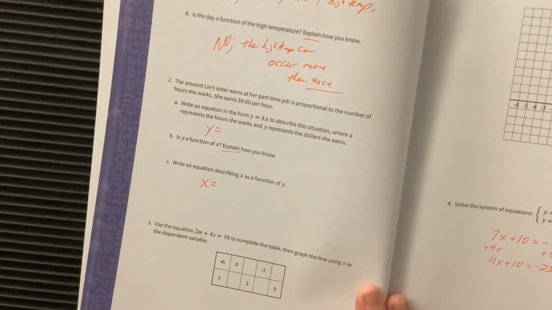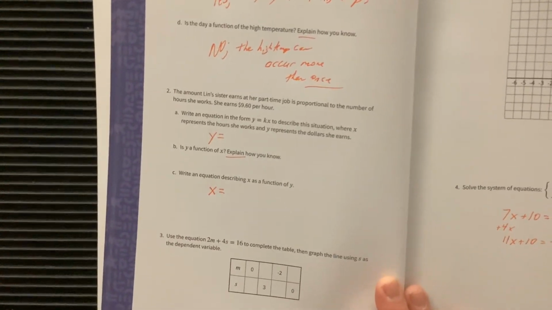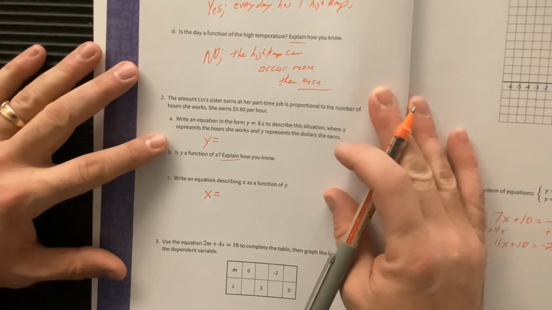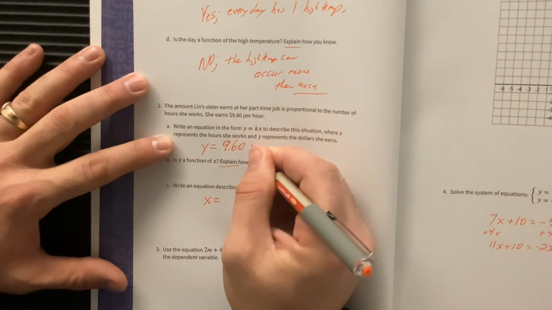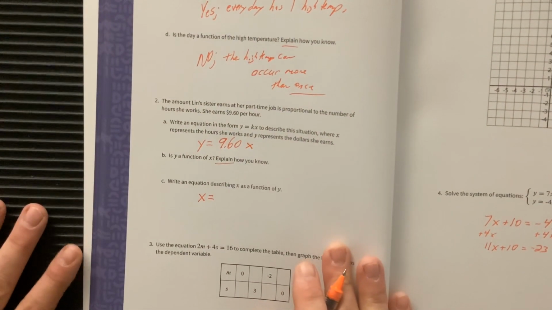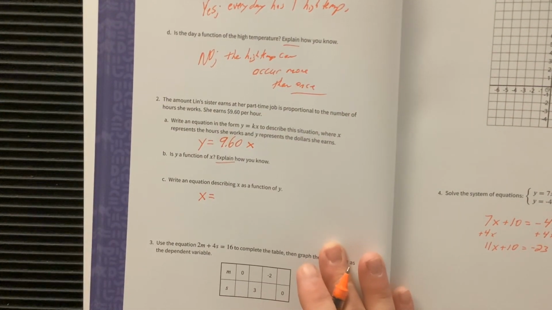Question number 2, writing the equation. Okay, how much do I get paid per hour? Yeah, $9.60 per hour. It says use X. So however many hours I work, I'm going to take it times 9.6.